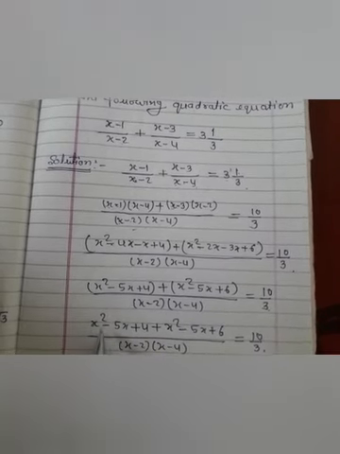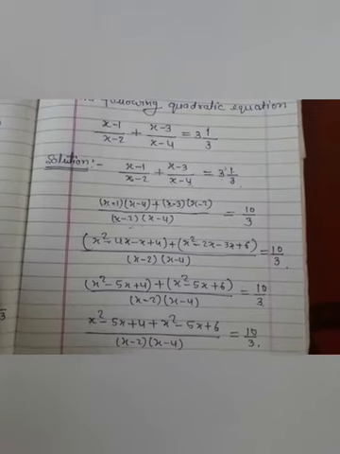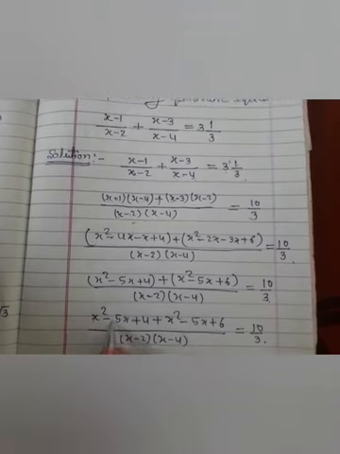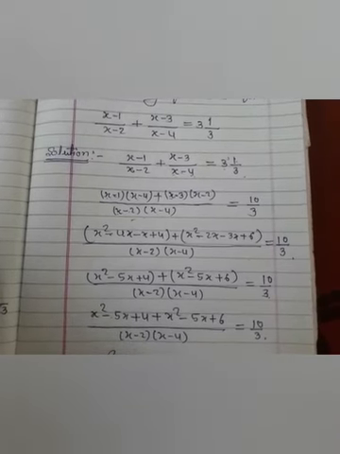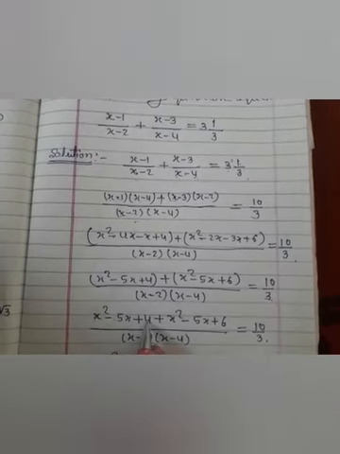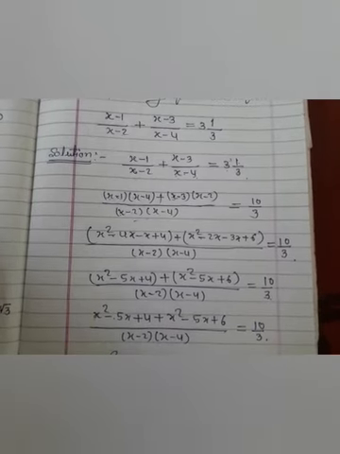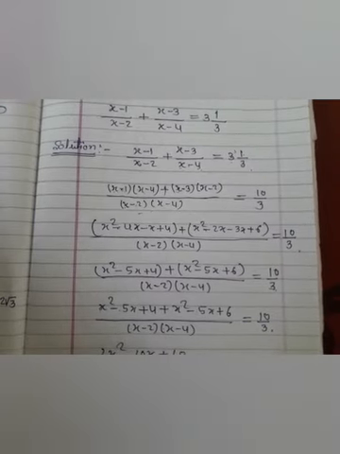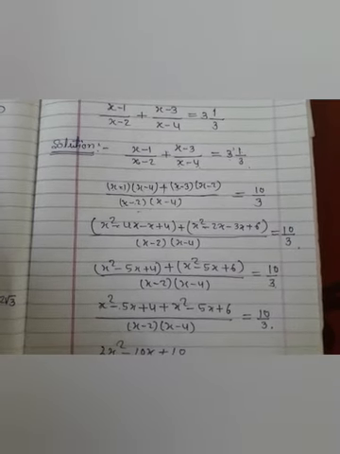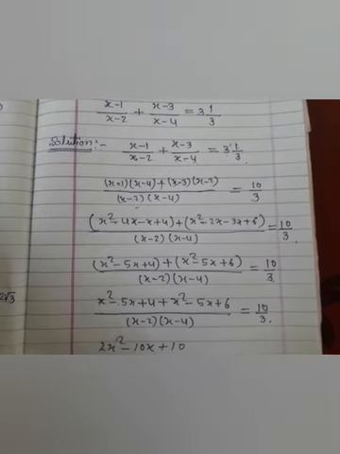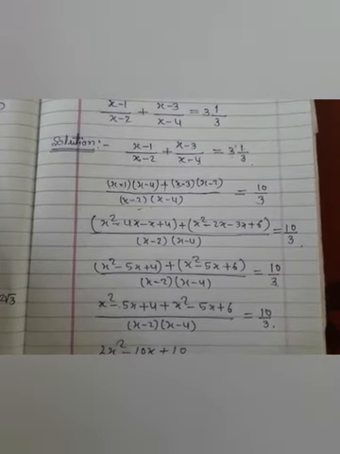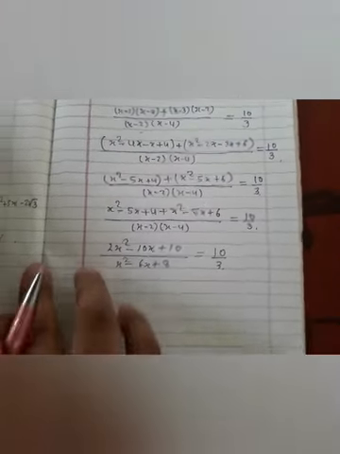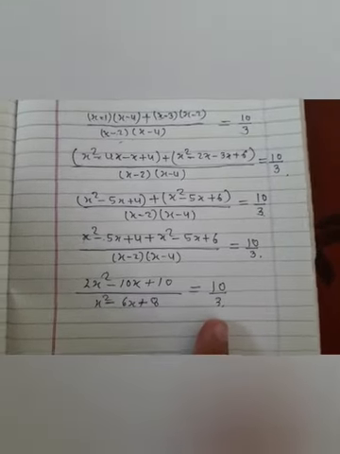Now look here: x square plus x square, 2x square, minus 5x minus 5x, minus 10x, and 4 plus 6, plus 10. Clear? This one is also multiplied. What we get here is x square minus 6x plus 8. Write this 10 by 3.